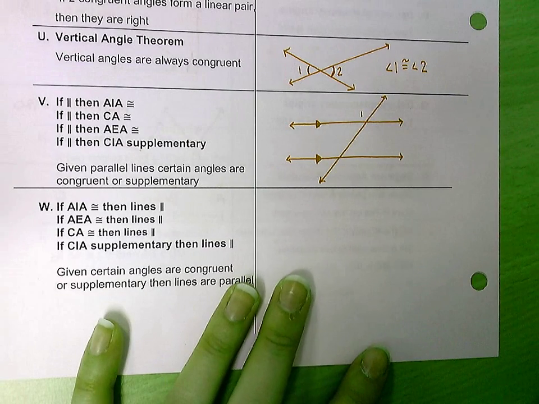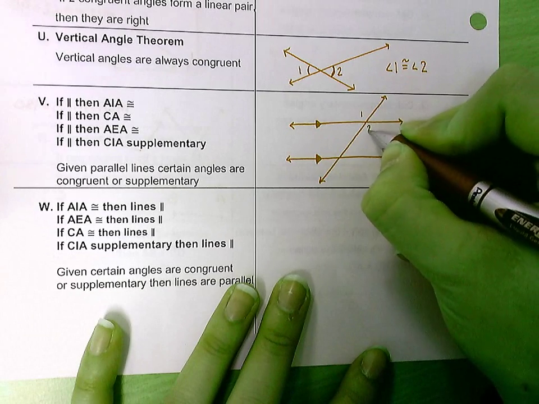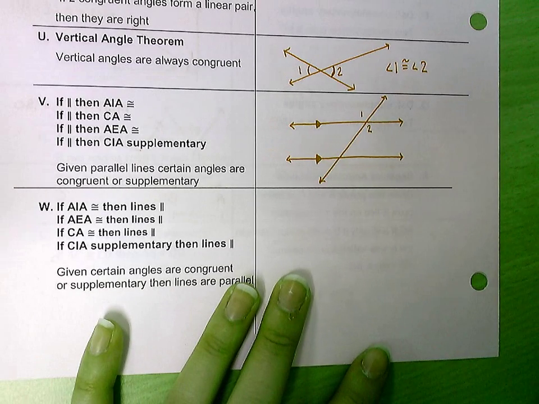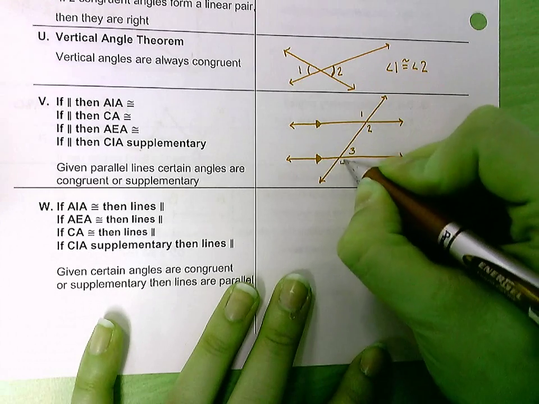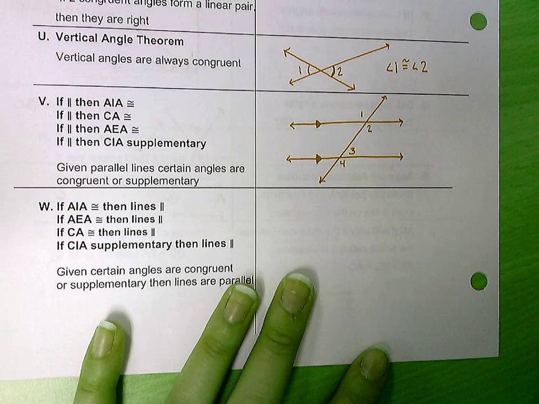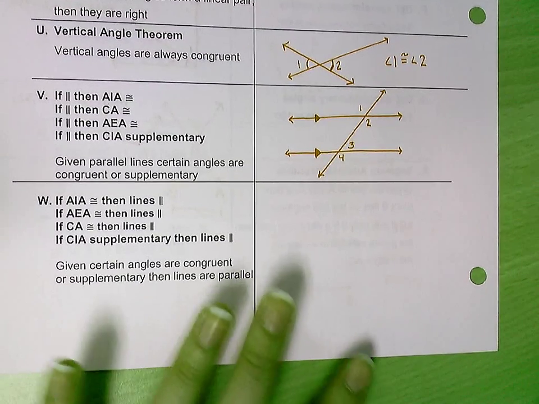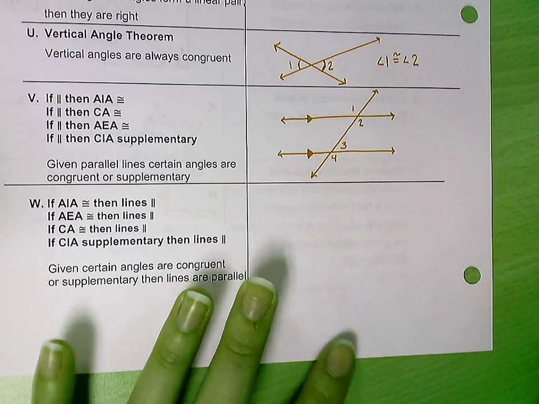So if I have angle 1, we'll label this one 2, this one 3, 4. I think that's all I do. Should be 5. Sorry.